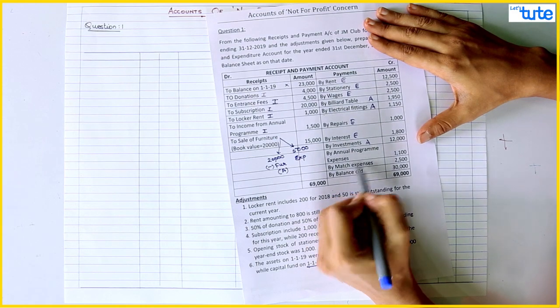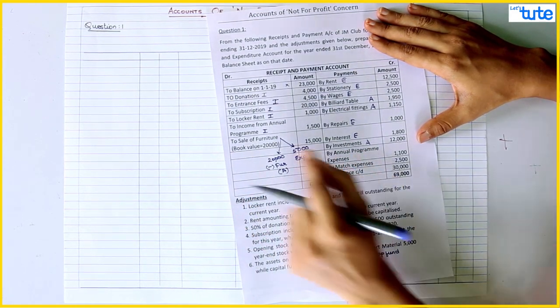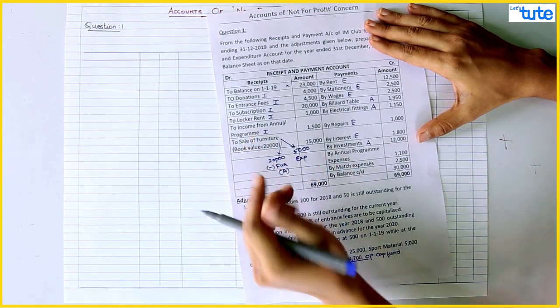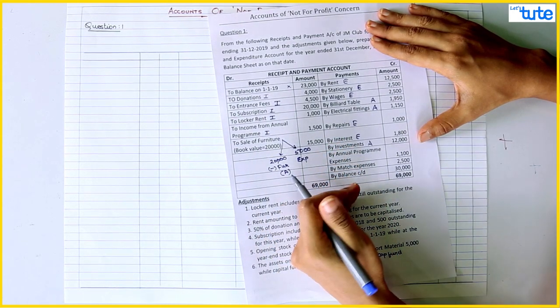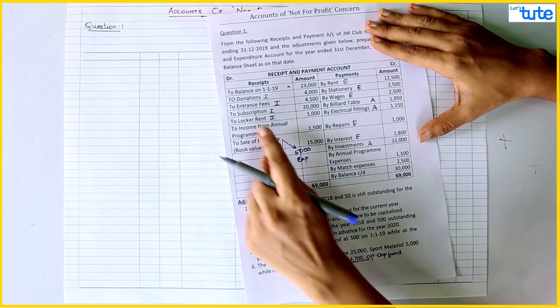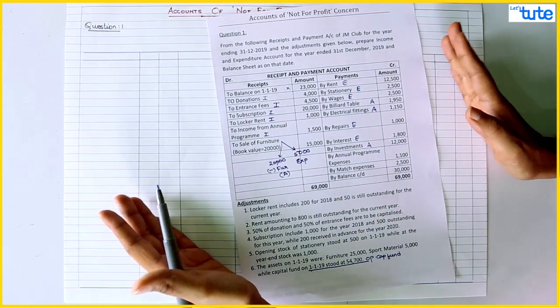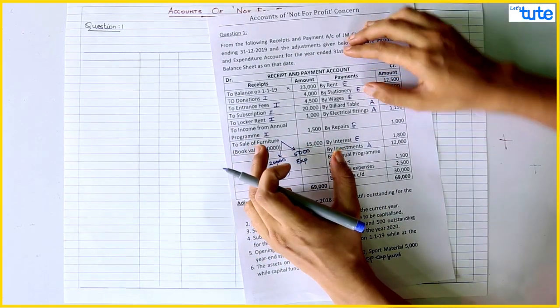Either you write annual program expense on the expenditure side, but at the same time we also have annual program income, so we can also show net of figure like income minus expense if your income is more, or expense minus income if your expense is more. So either you show this income on the income side and expenditure on the expenditure side separately, or you show the net of figure. So over here I am going to show net of figure.